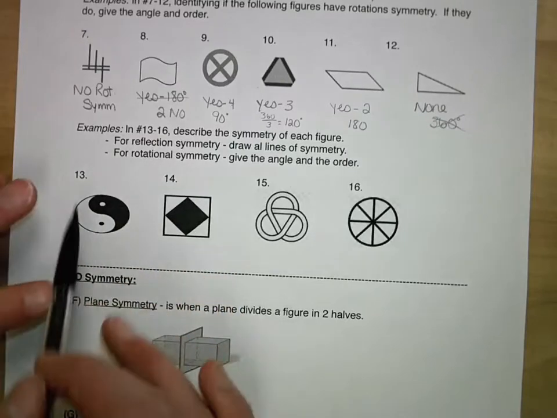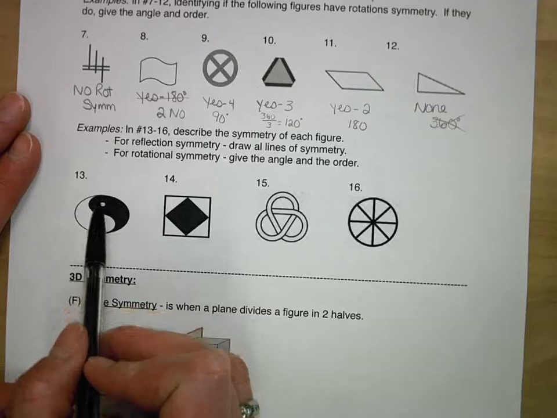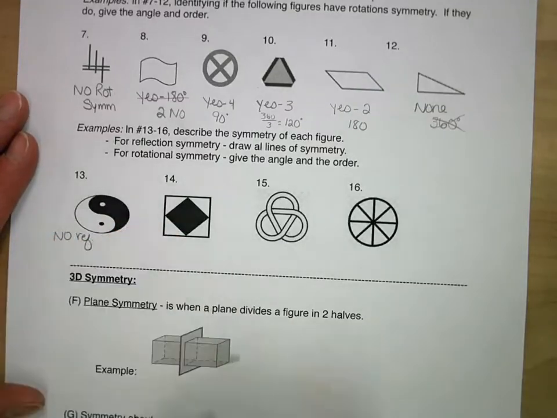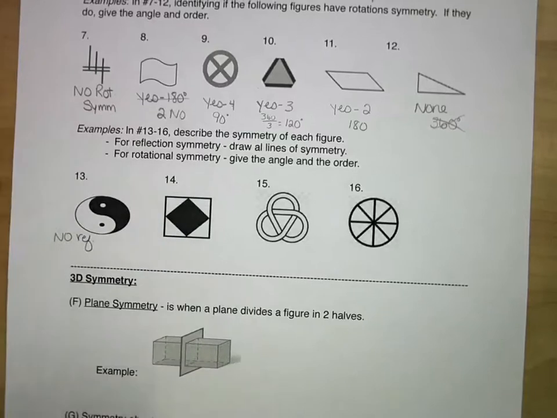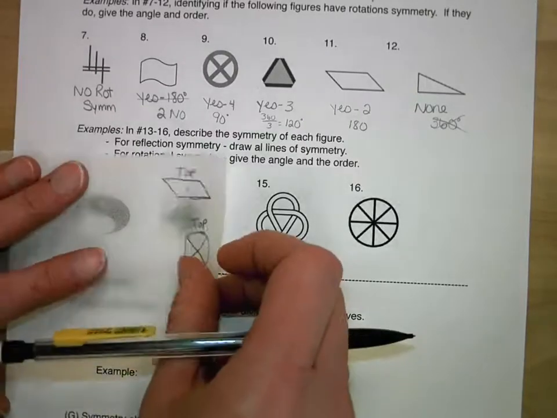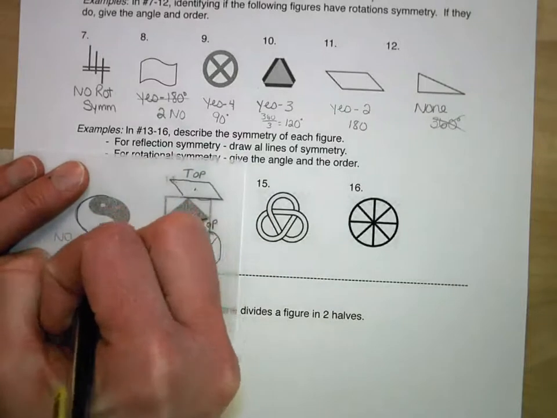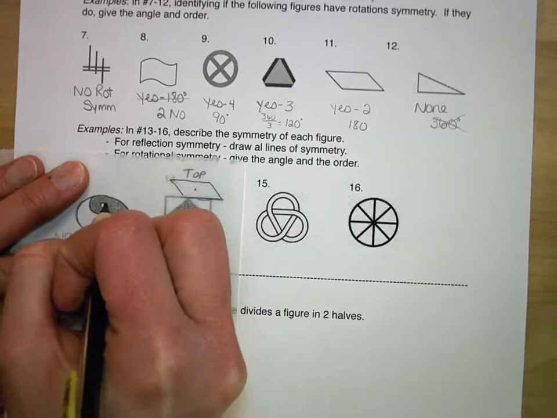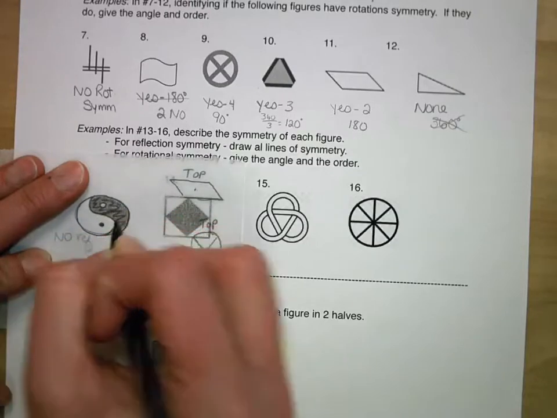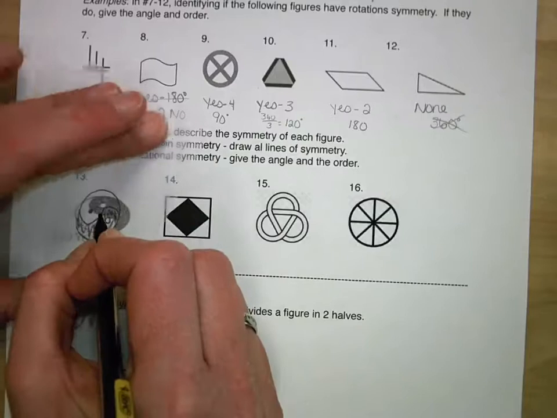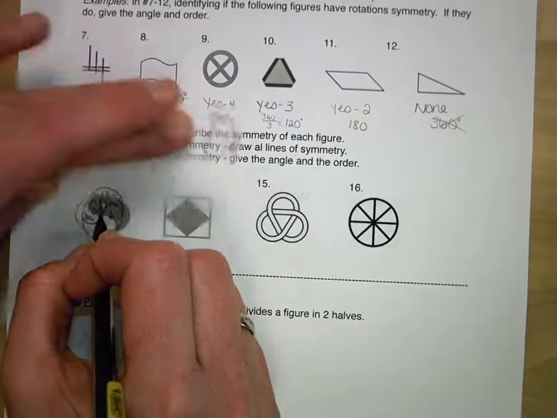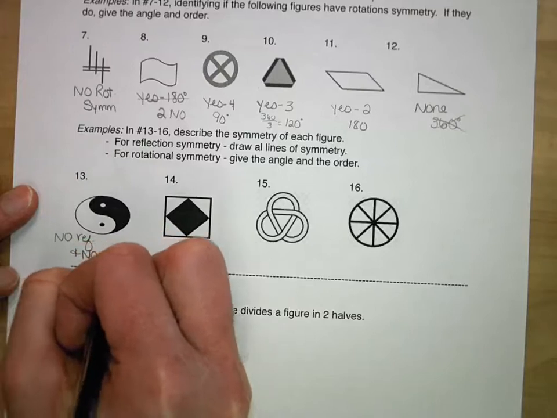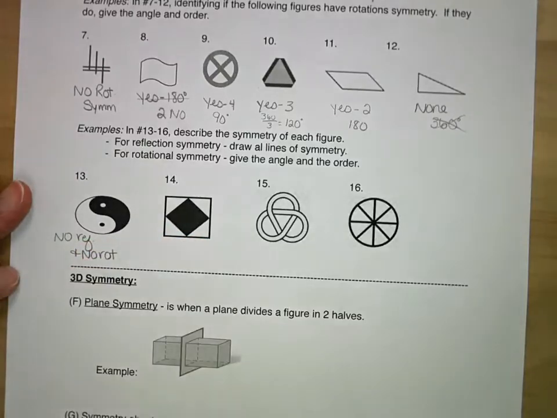So if we look at a yin-yang here, because of the colors, if we try to reflect it, the colors won't match. So this one's going to have no reflection, but will it have rotation? So if you look at the rotational one, is it going to work? Because of the colors? No. So this one's going to have no reflection and no rotation as well. Okay? Let's try one more together.